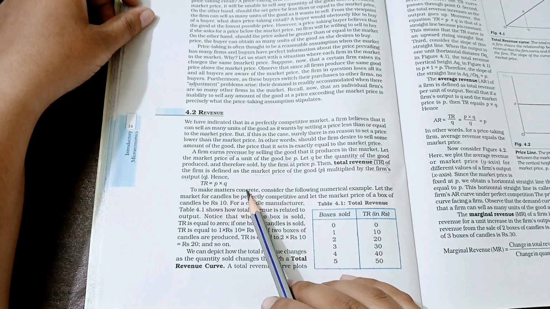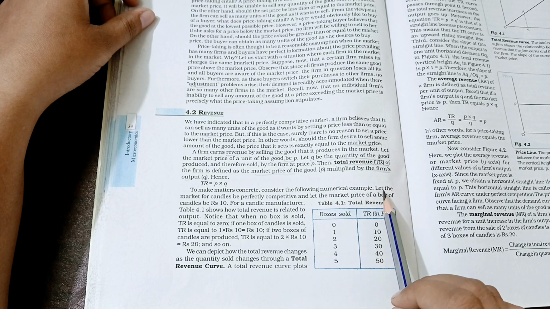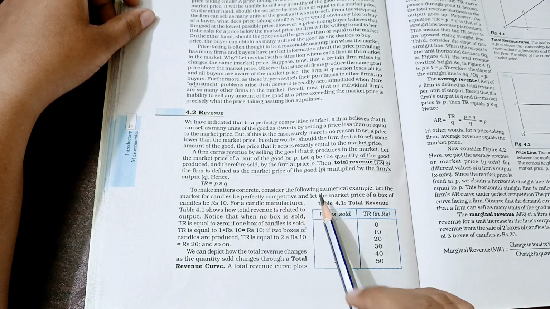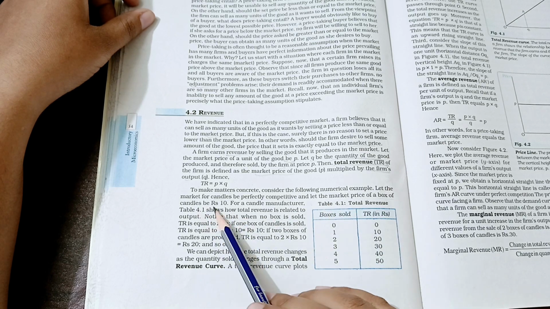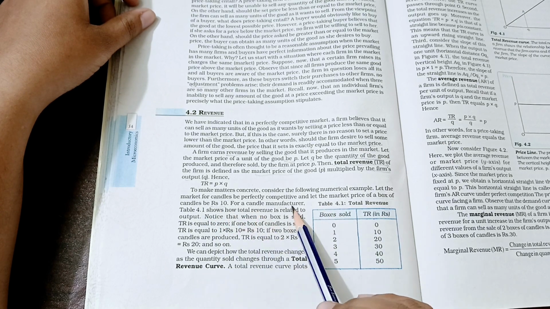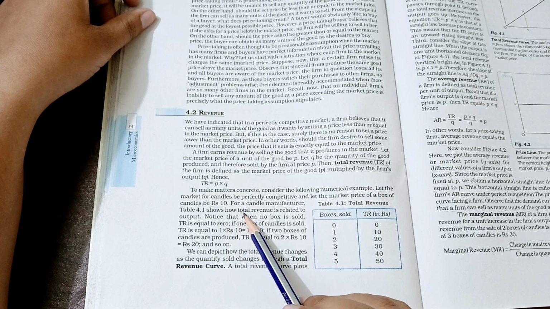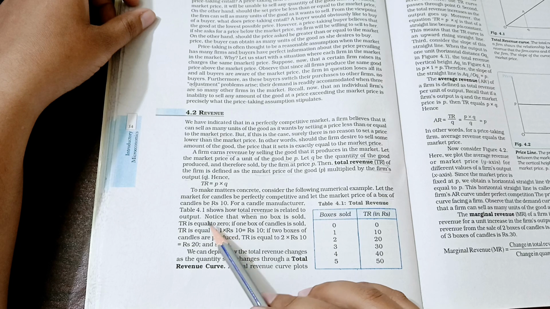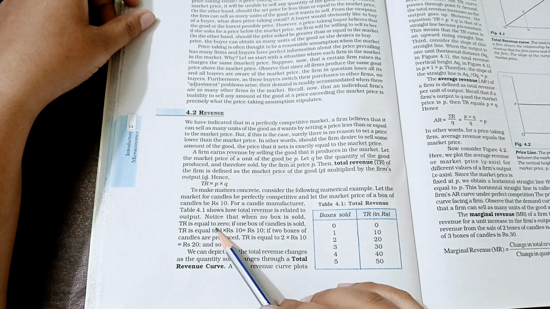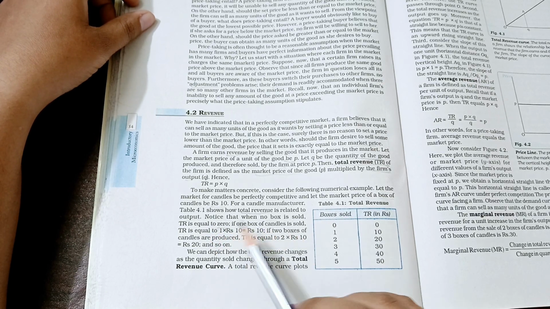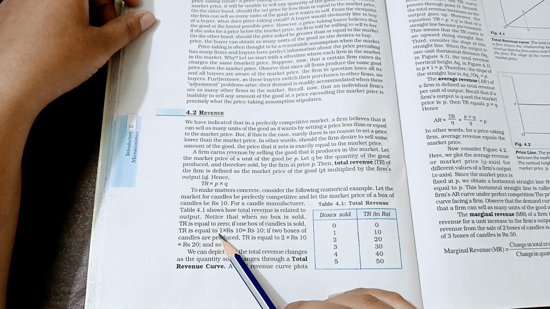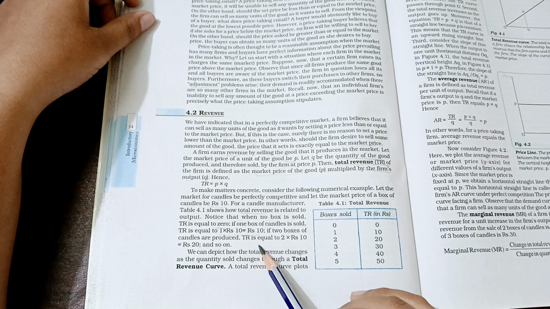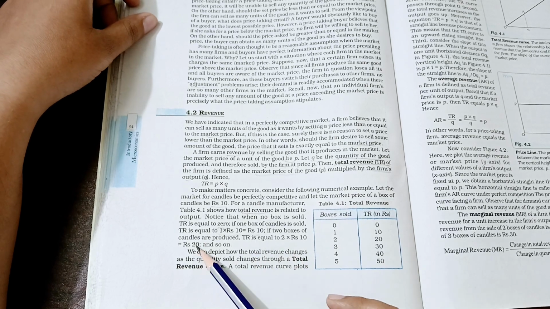To make matters concrete, consider the following numerical example. Let the market for candles be perfectly competitive and let the market price of a box of candles be rupees 10. For a candle manufacturer, table 4.1 shows how total revenue is related to output. Notice that when no box is sold, TR is equal to 0. If one box of candles is sold, TR is equal to 1 into rupees 10 equals rupees 10. If two boxes of candles are produced, TR is equal to 2 into rupees 10 equals rupees 20 and so on.